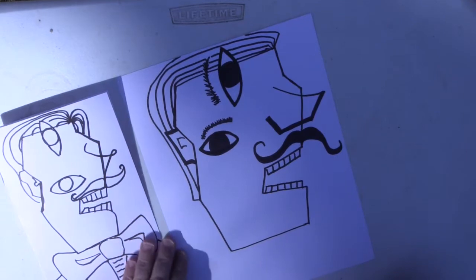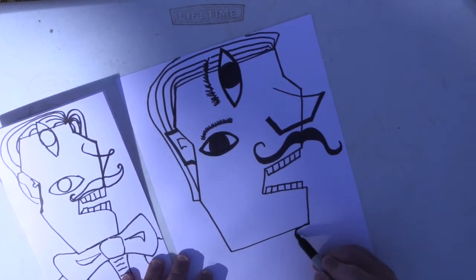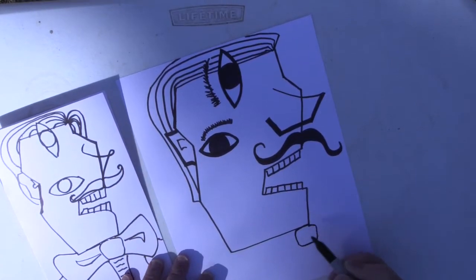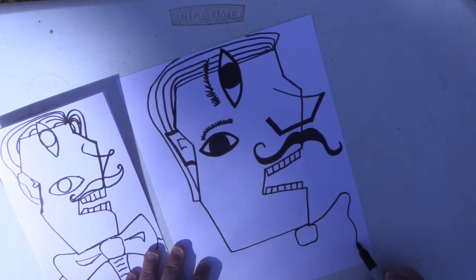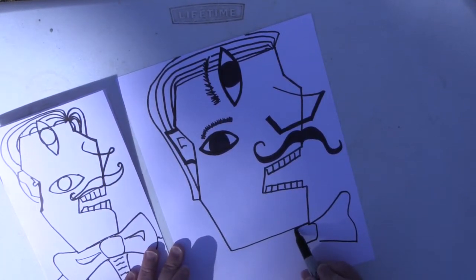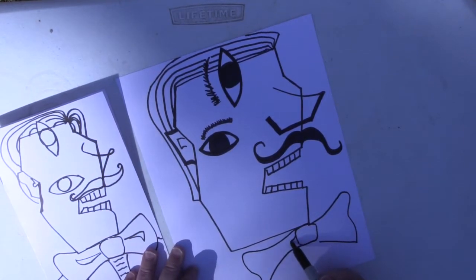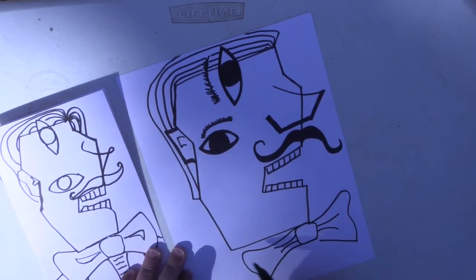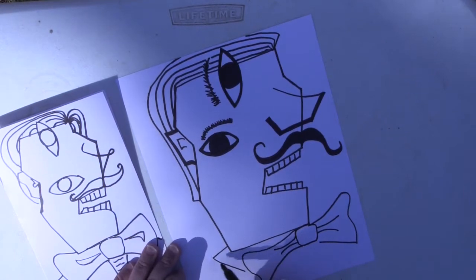Okay, now what? Bow tie. I'm gonna move his bow tie over a little bit. I'm gonna change it a little. And then I'm gonna give him a collar.